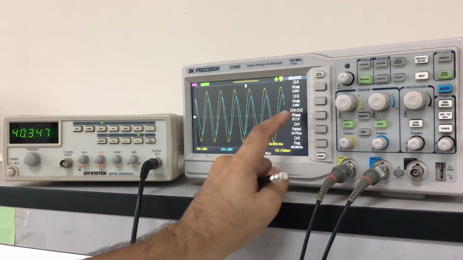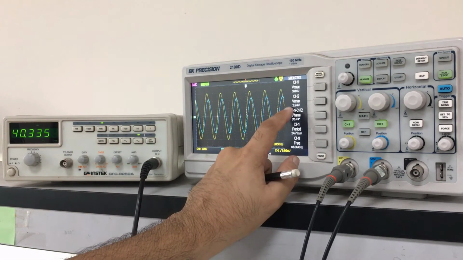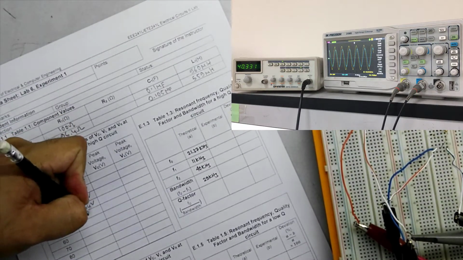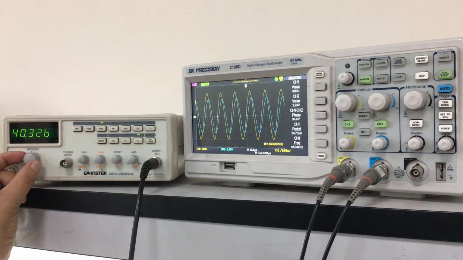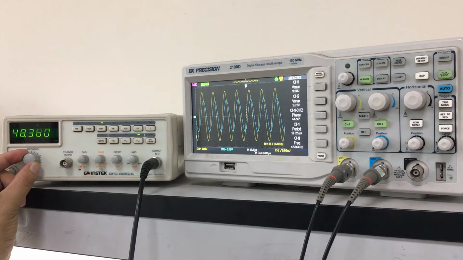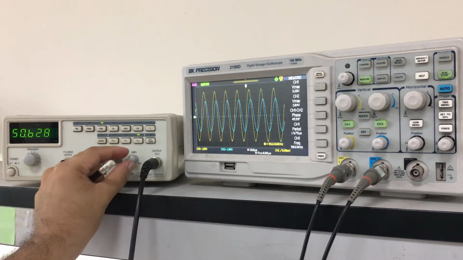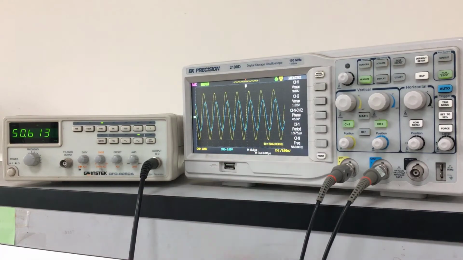For 40 kHz, we see that our output is 2.24 volt. For the next reading, we set the frequency to 50 kHz. At 50 kHz, our output is 1.92 volt.